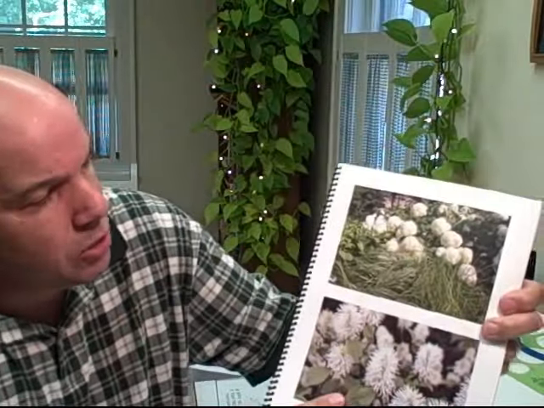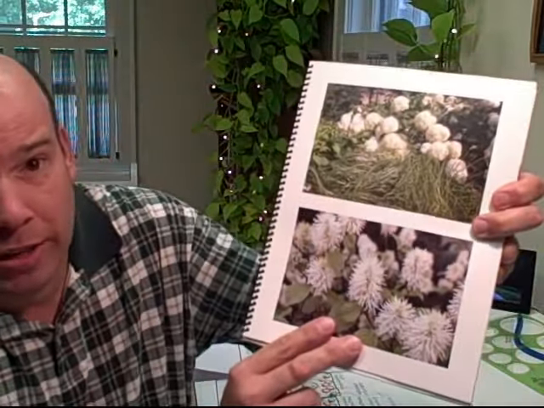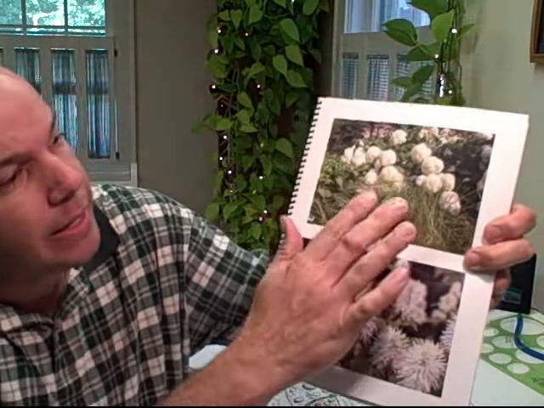Okay, and then on the other page, this is a photo of a plant called a dwarf fothergilla, and here is a hydrangea called Annabelle. So in this book, you're going to have pictures of most of the plants in the design, so you get a better feel for it. And then at the end of the book, we will actually give you a quote to install the design.